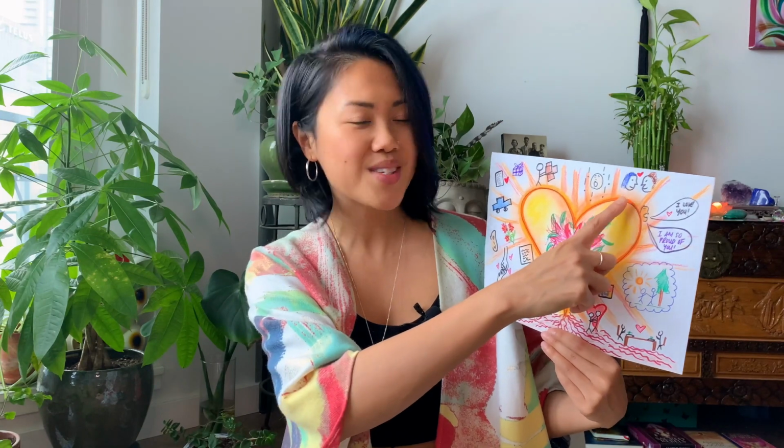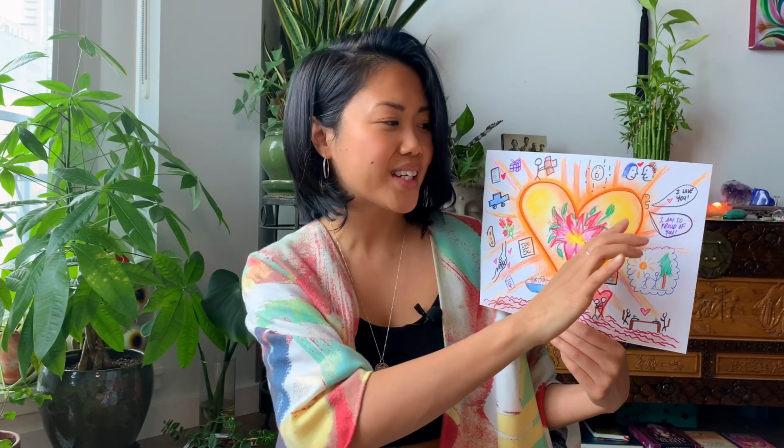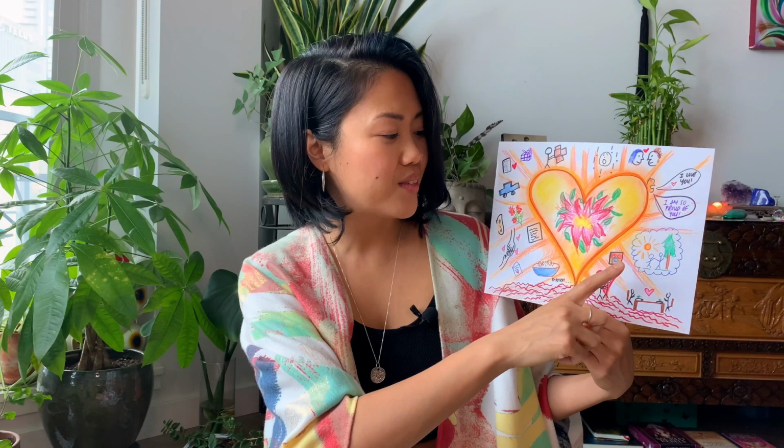I drew some eye gazing here for quality time, words of affirmation, spending time in nature, so spending quality time in nature with people that you love. I drew sharing a meal together. I think that is one of the most simple ways to spend time with someone that you love, is sharing a meal, talking with no distractions, no phone, and just being present with one another.